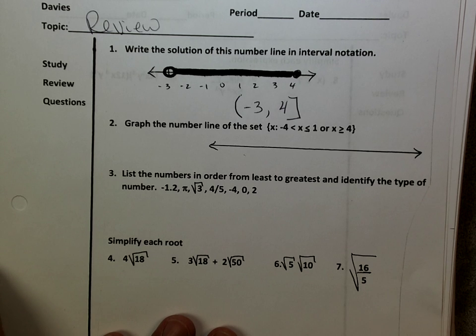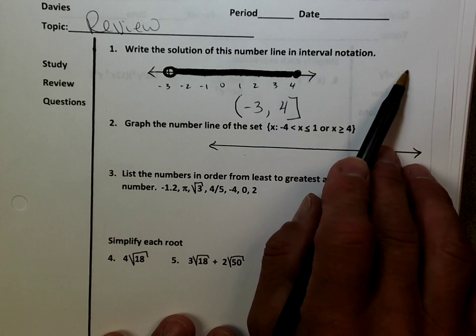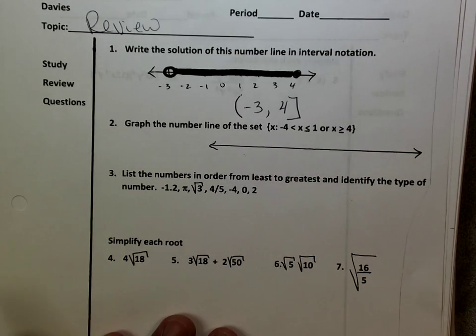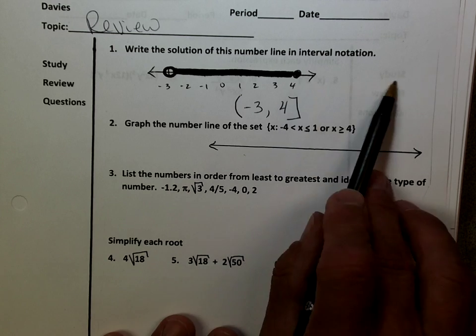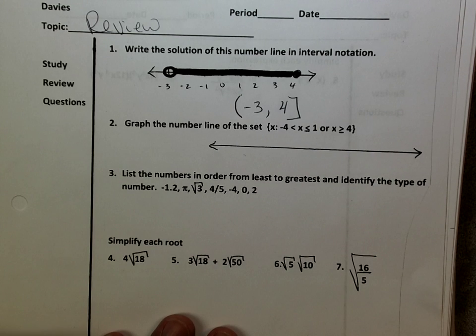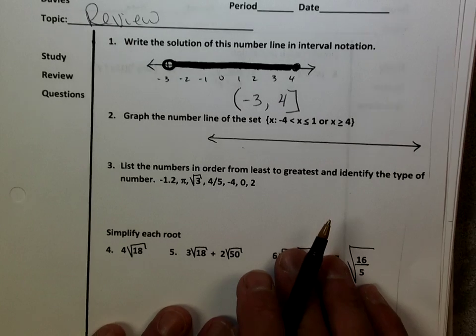So if it's infinity, then it goes the other direction. If there's an infinity piece, then you're going to have a parentheses for sure, okay? If it's going that way, then it means infinity. Okay, number two, graph this number line.